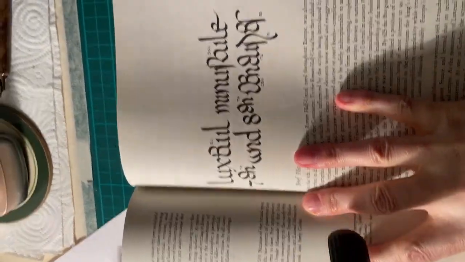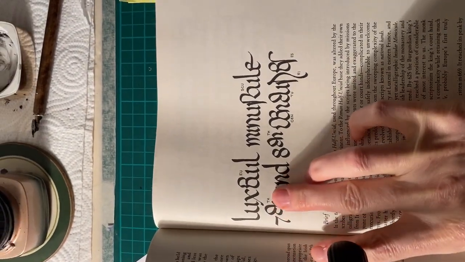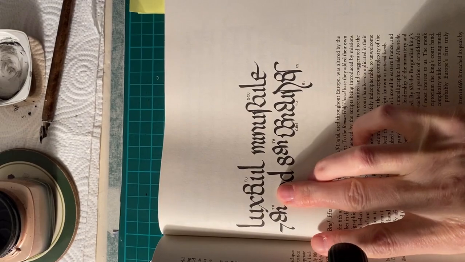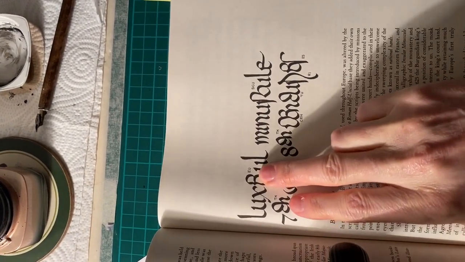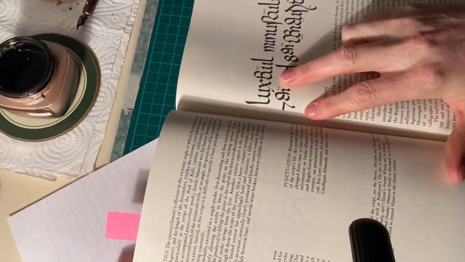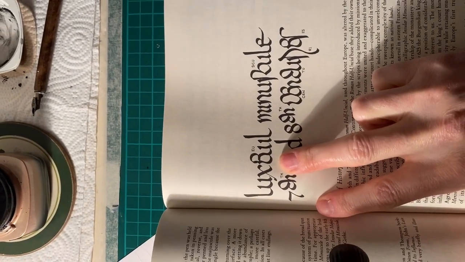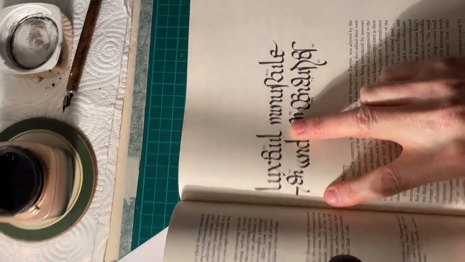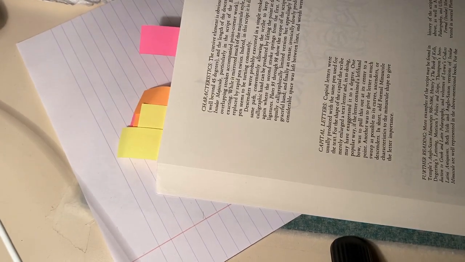It looks like it's Luxeuil, but it's actually an E. So that's Luxeuil, something like that. It's called EU. Got an EU there. See it? So it's Lux. I got the pronunciation from a French pronunciation website, and this is Luxeuil minuscule from the 7th and 8th century. Hopefully I can get that back on.